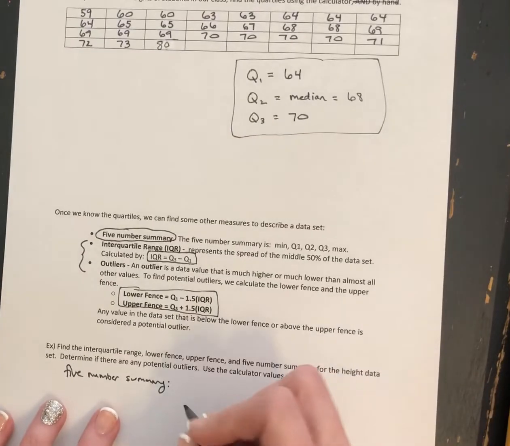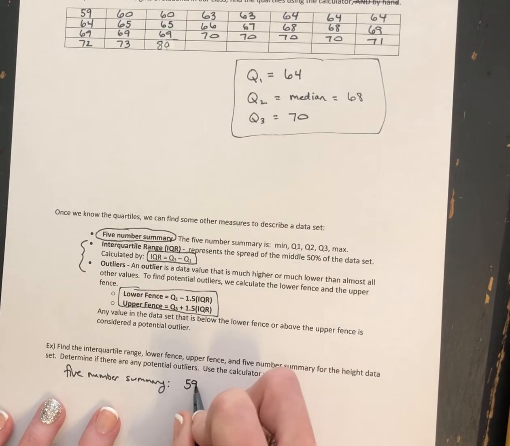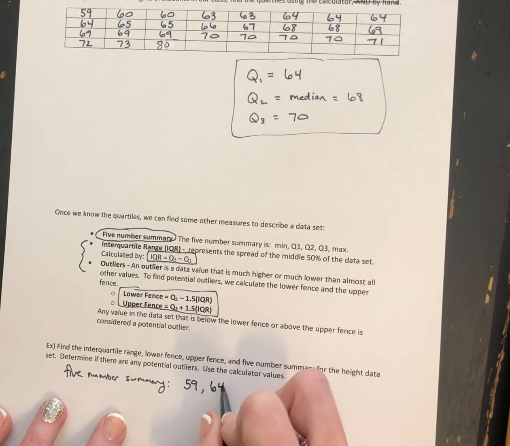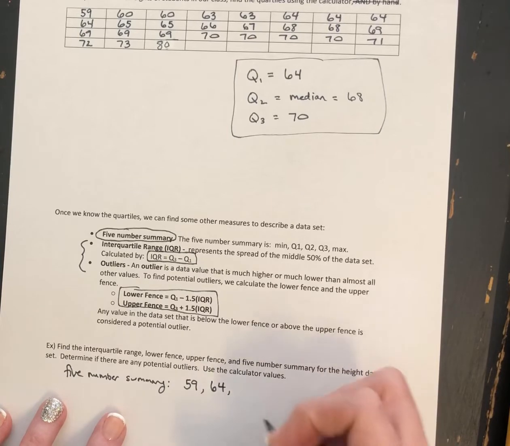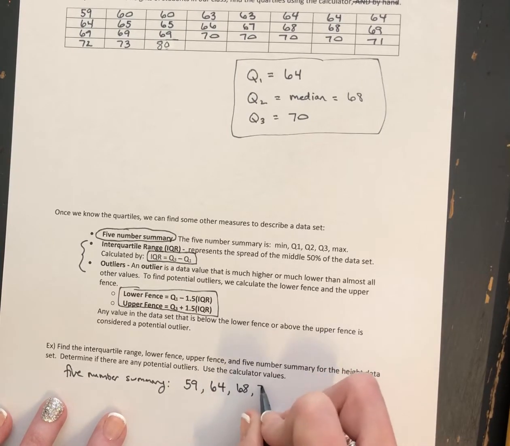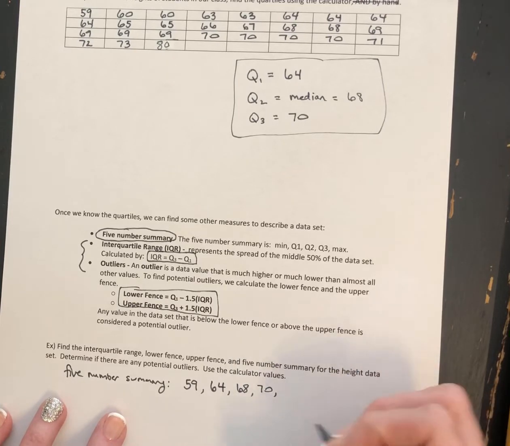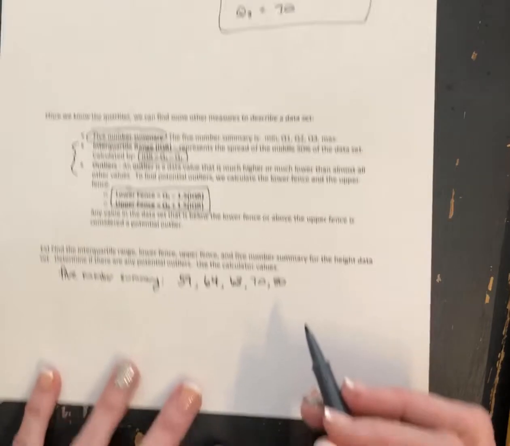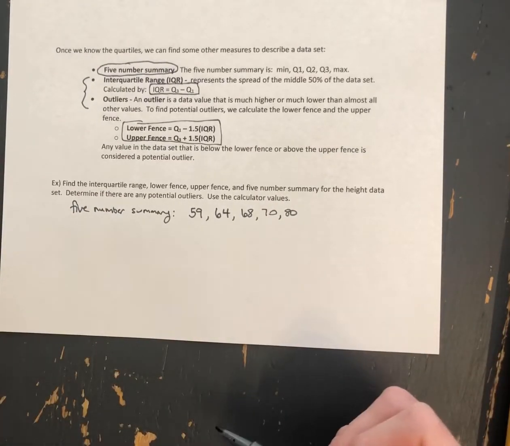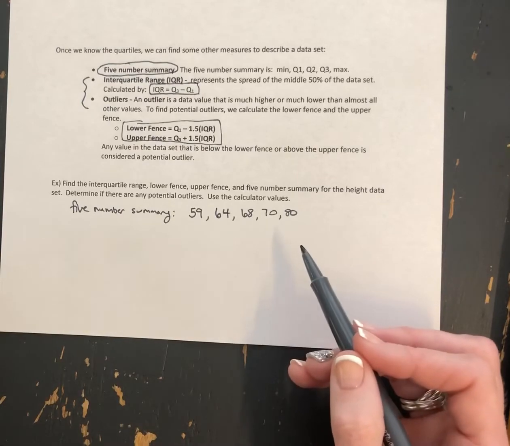So our smallest height was 59 inches, so 4'11". Our Q1 was 64 inches, Q2 was 68, Q3 was 70, and our max was 80. So we had a student who was 6 feet 8 inches tall in that class. So there's our 5-number summary.